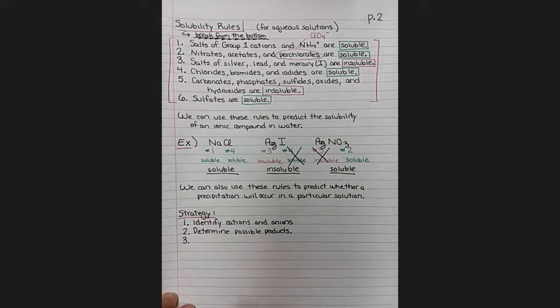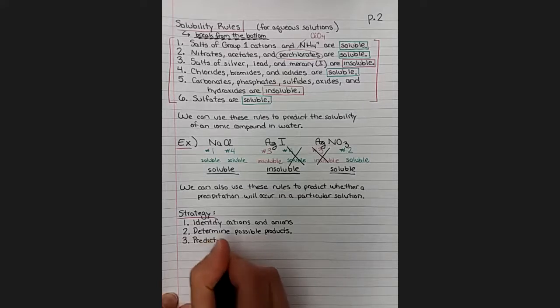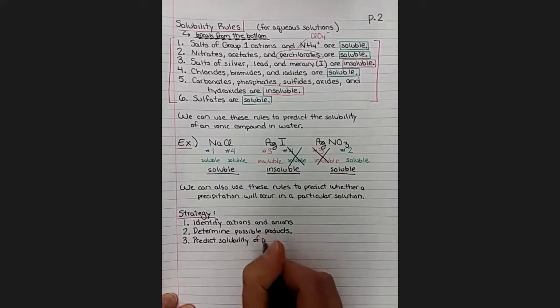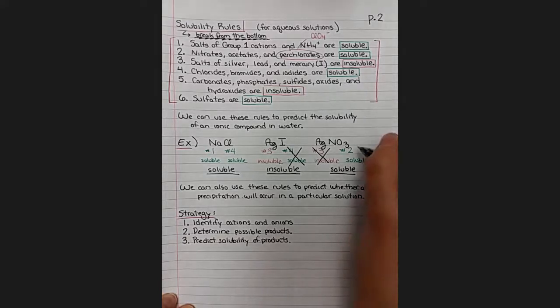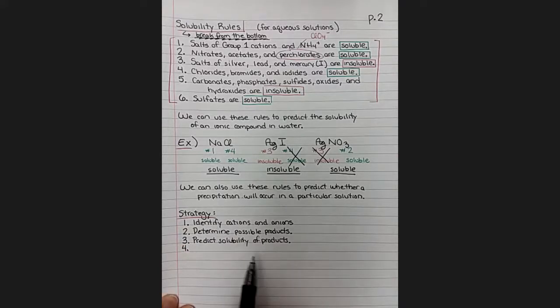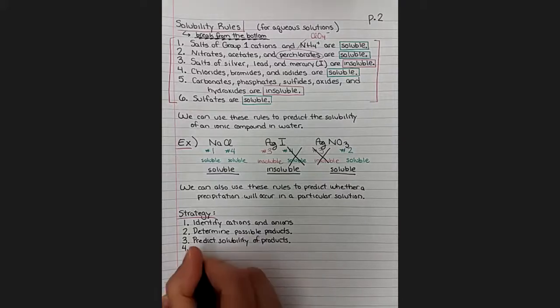Then we're going to look at each of those products that we can make, and we are going to predict the solubility of the products. So that's what we just did in our last example: when given a compound, predict its solubility. So that's the middle. And then we're either going to have an insoluble solid or we're going to have all soluble, and we'll have one rule for each of those cases.